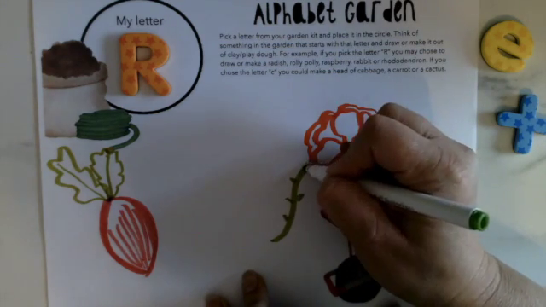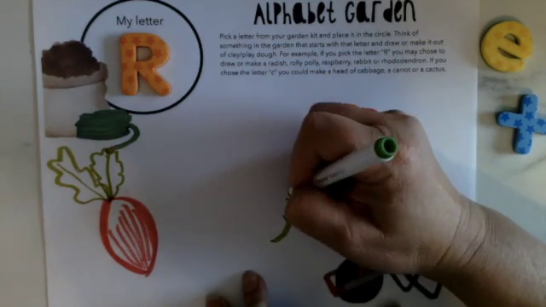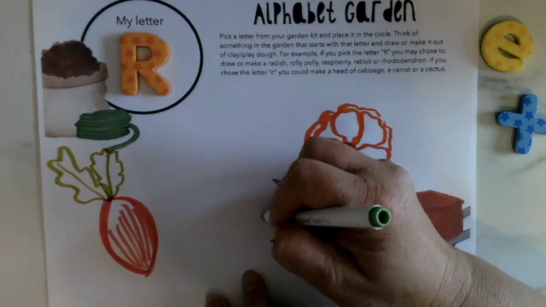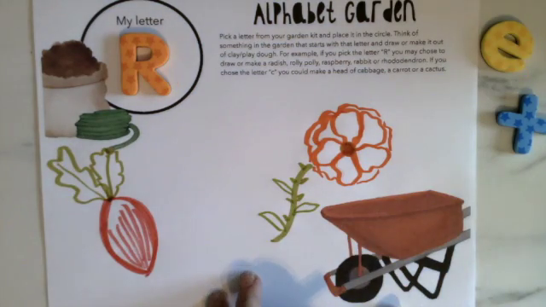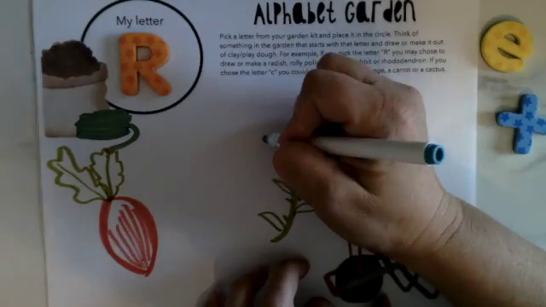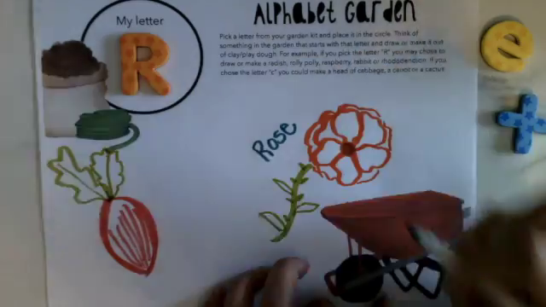So here we go. It's got some thorns, and then it's got some leaves too, right? That way you know that it's not leaves, but little thorns that I'm doing. Okay, and then if you want, you can also write the name of that plant that you just drew. So I'm going to put rose. R-O-S-E, rose.